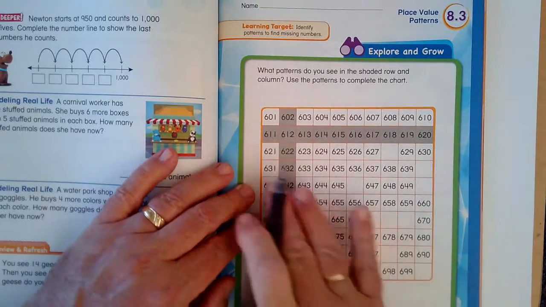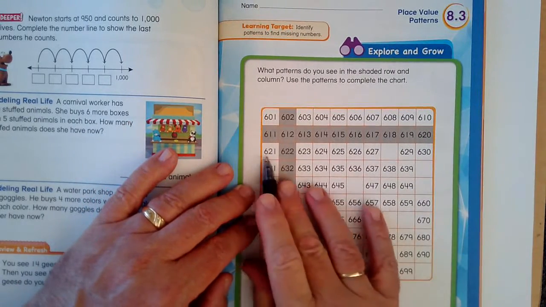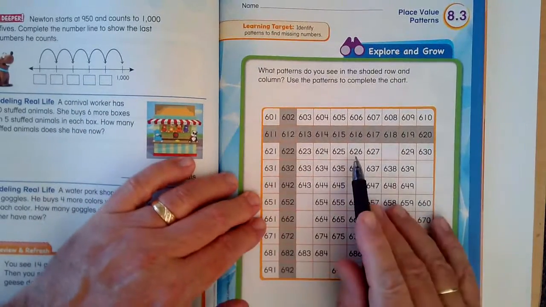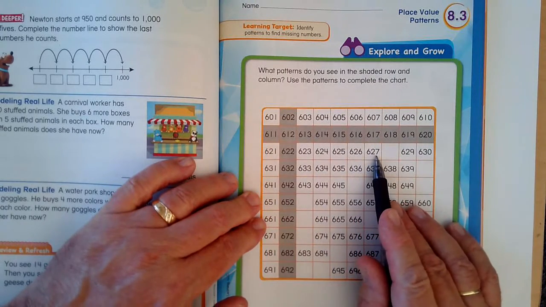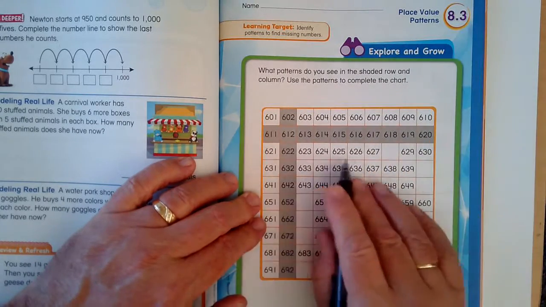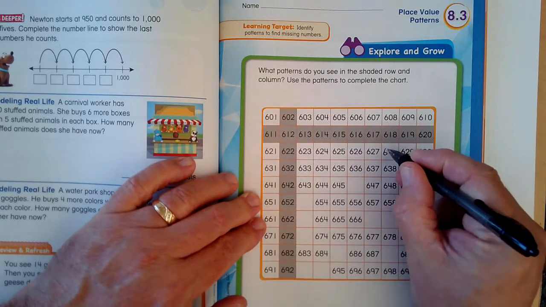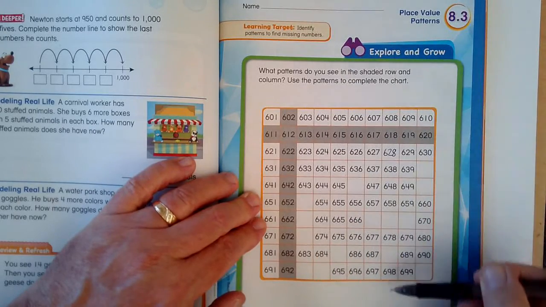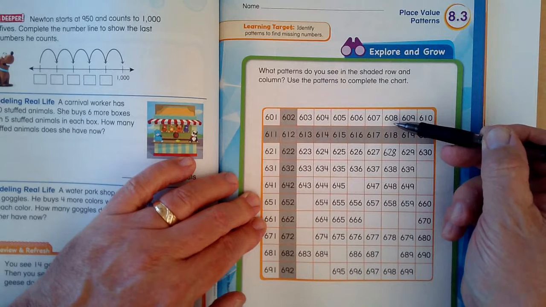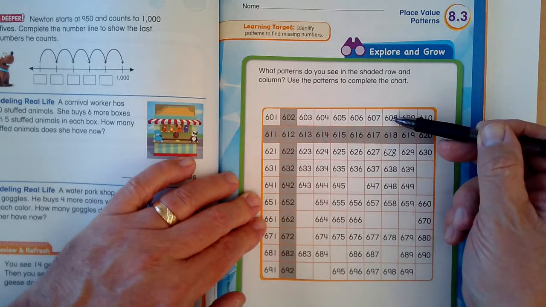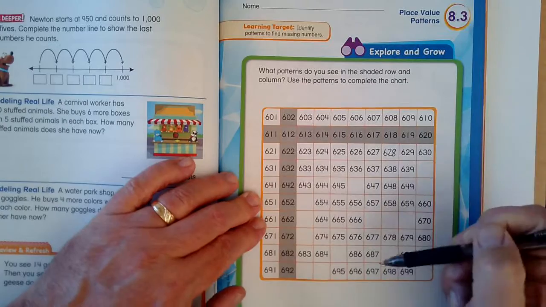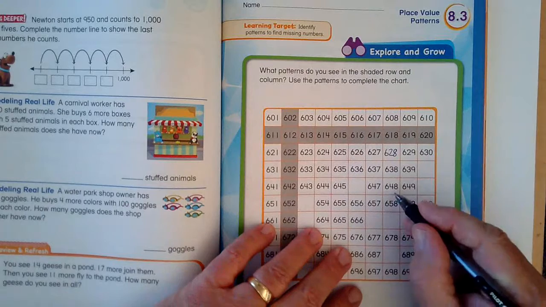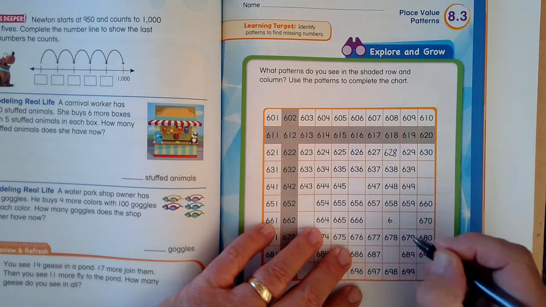All right, so let's fill in our missing numbers. I can go this way, I can go this way. It doesn't matter as long as we follow the pattern. I have 626, 627. If I'm going in my ones, I know that it will be 628. If I go down the column, then all I have to do is look at the tens place. 0, 1, 2, and then here's a 3 and a 4. I can just keep going down this column, and 5. And here's a 6 in the tens place.